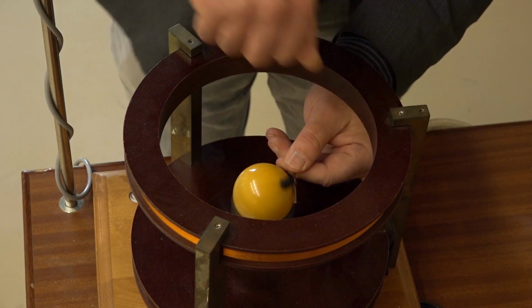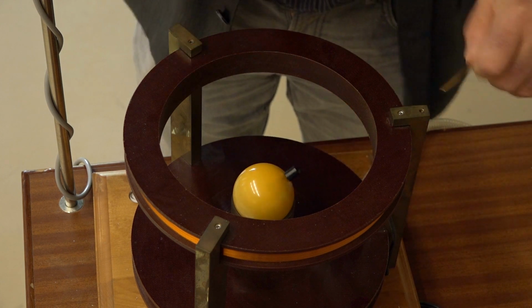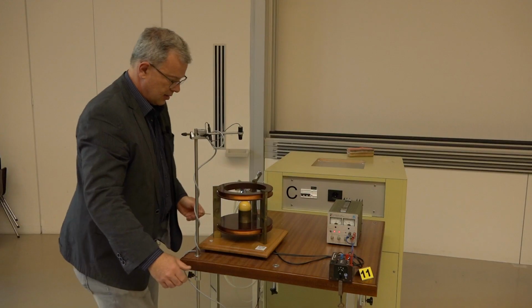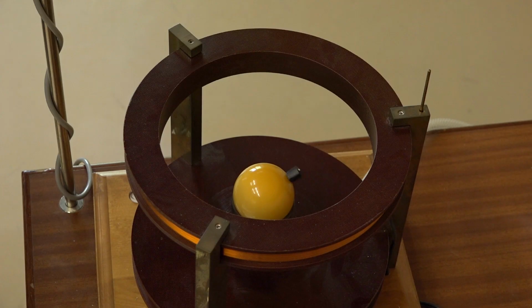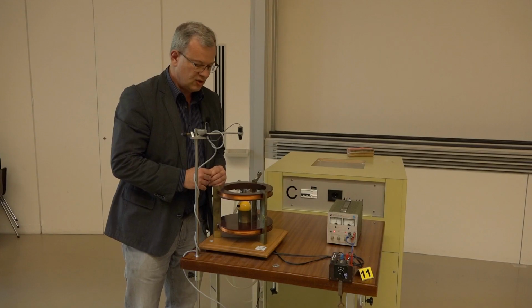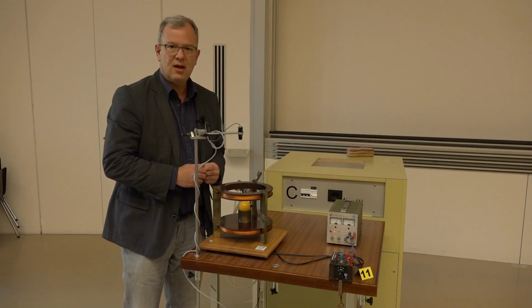I'll set it into circular motion. Nothing happens now. Now I turn on the magnetic field, and you can see it is turning around in one way. And if I stop the magnetic field, it stops. It just turns around its axis. And if I invert the polarity of the magnetic field, it turns the other direction. And those are the properties of the Larmor equation demonstrated here with this macroscopic experiment.